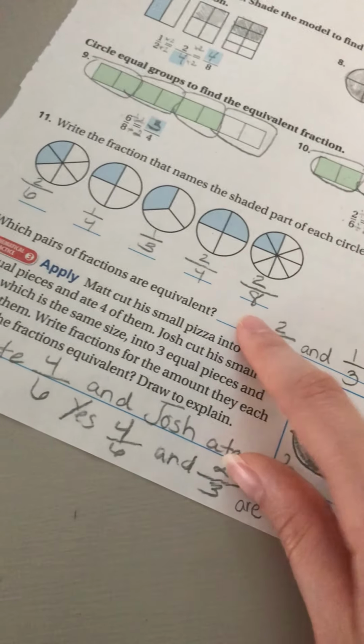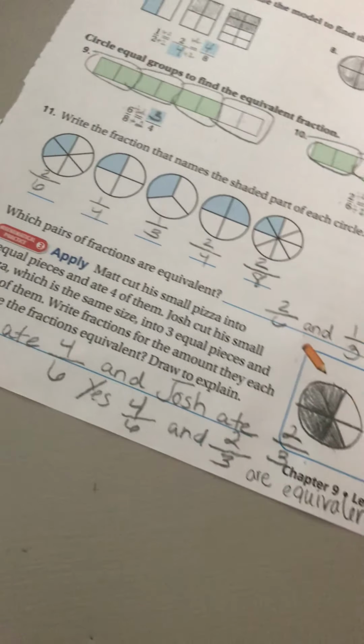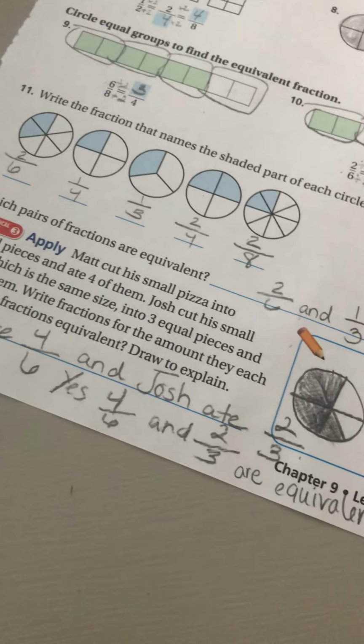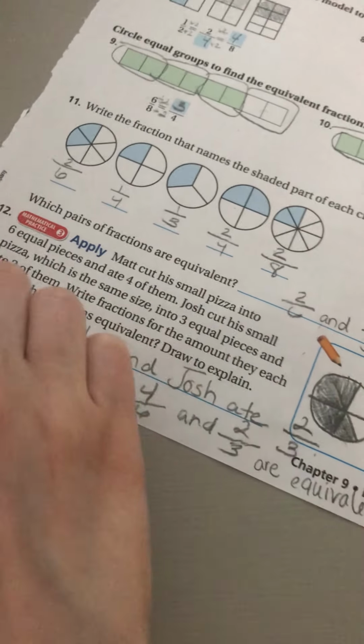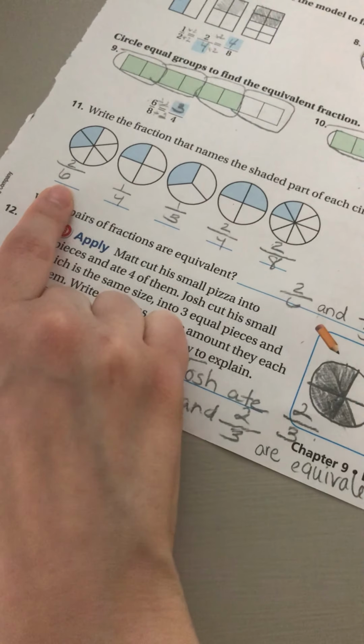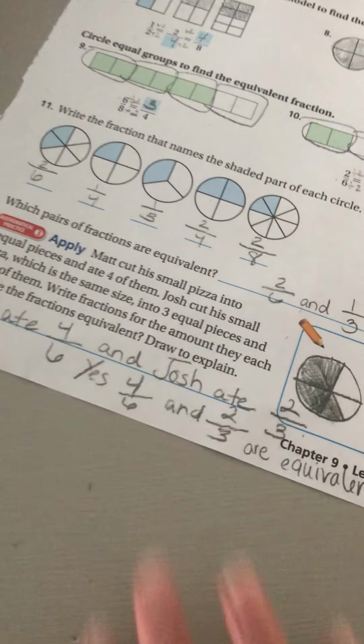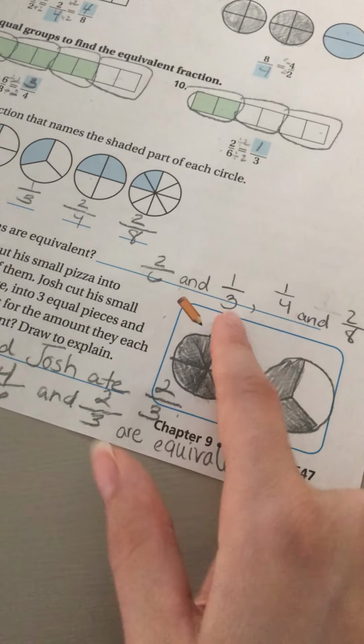That is different when you're finding a part of a whole, though. Things change a little bit for those. Which pairs of the fractions are equivalent? So what ones are equal here? I looked at 2/6, which is this one right here, and that one is the same amount as 1/3. So 2/6 and 1/3 are equivalent.